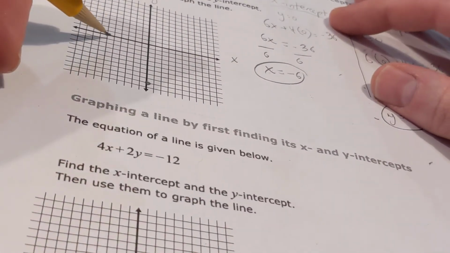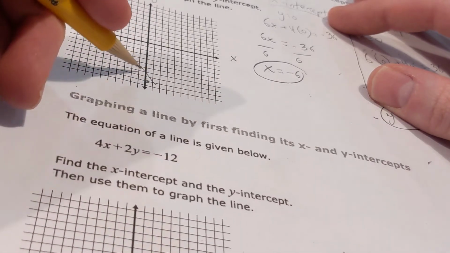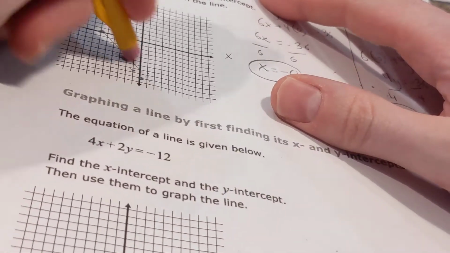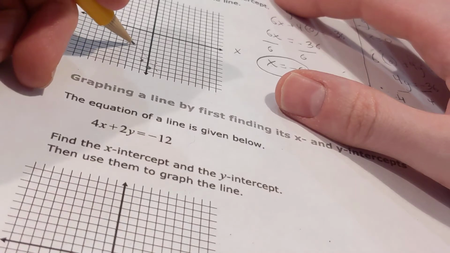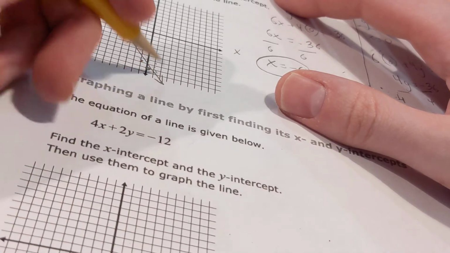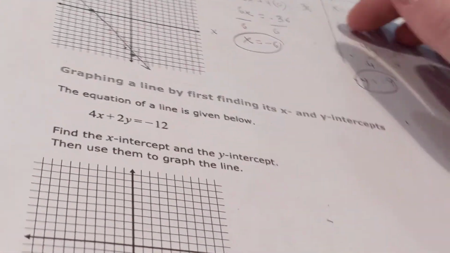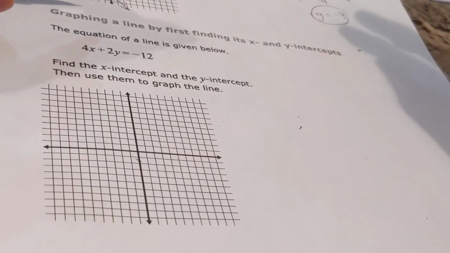We have 2 points that we need to graph the line, and we're just going to connect them with a straight line. All right, so why don't you try the last one, pause, and check back for the solution.